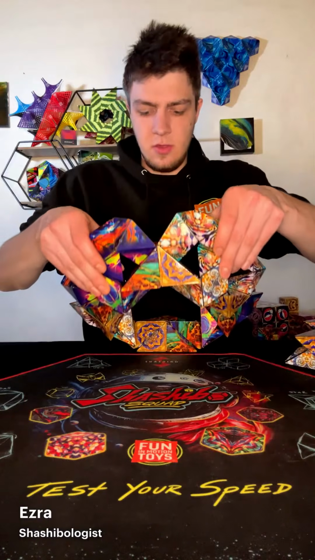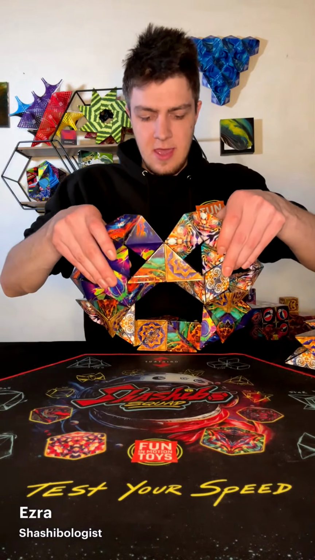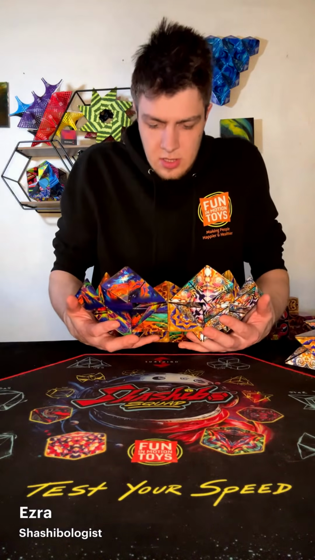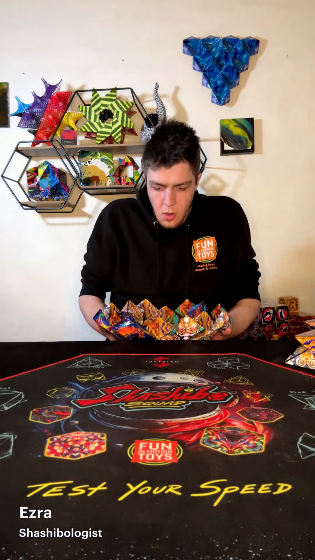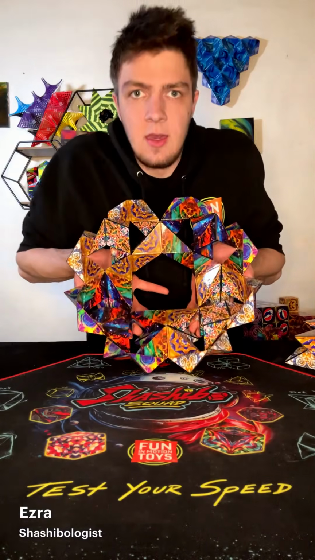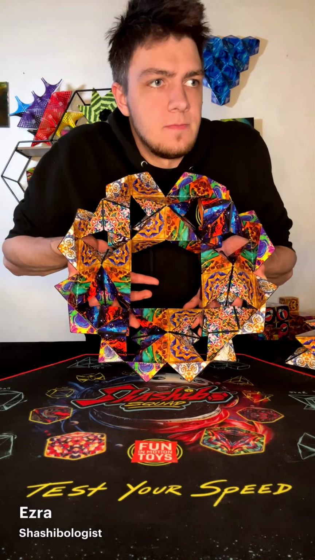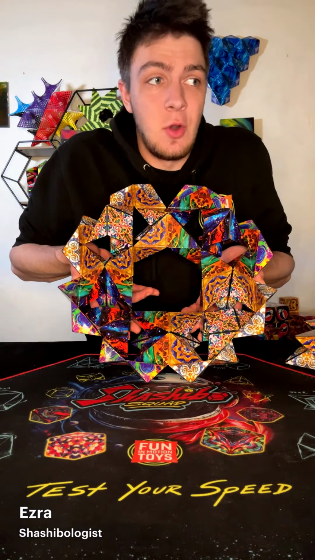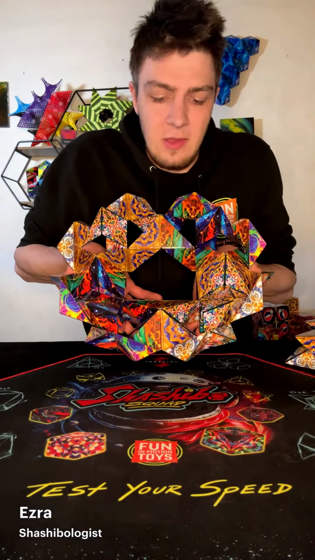All right, gonna bring these two sections together, and then, all right, now it's all connected. I just need to hold it in a way that you can see. Boom. That's really cool. Not a lot of magnets actually holding that together, which is pretty impressive to me anyway.